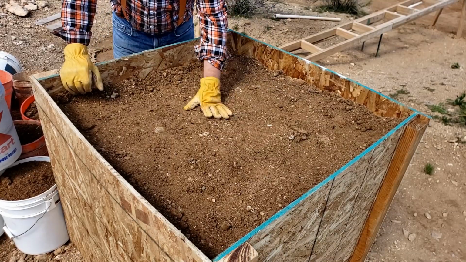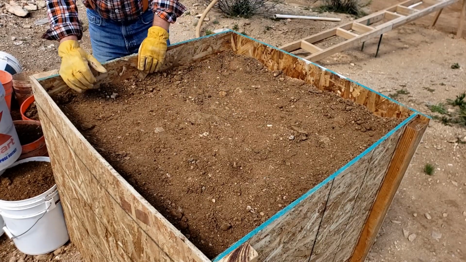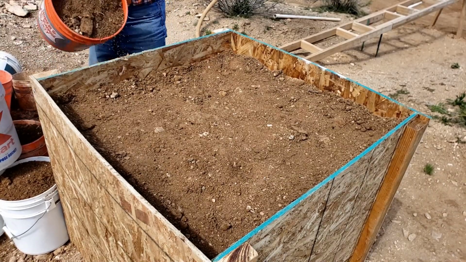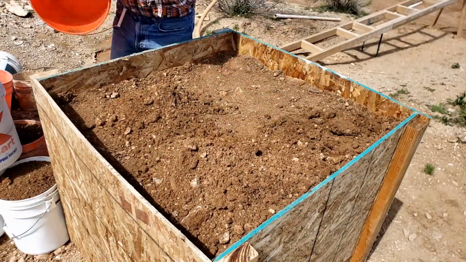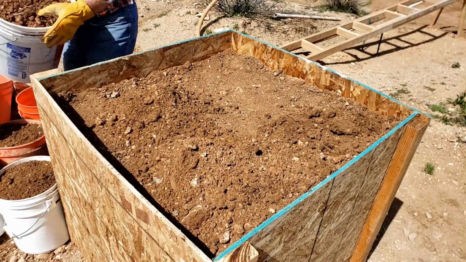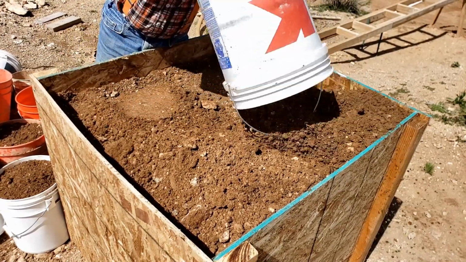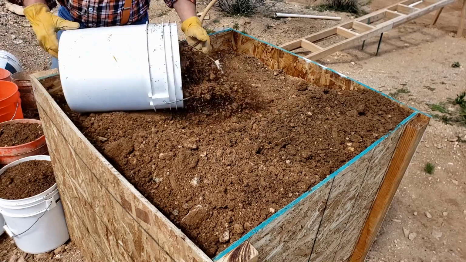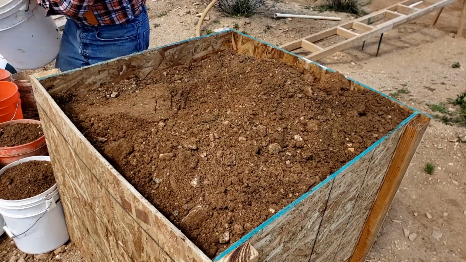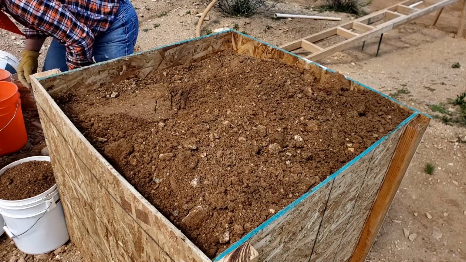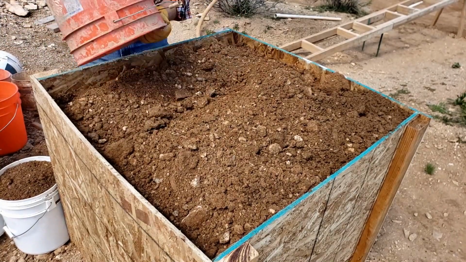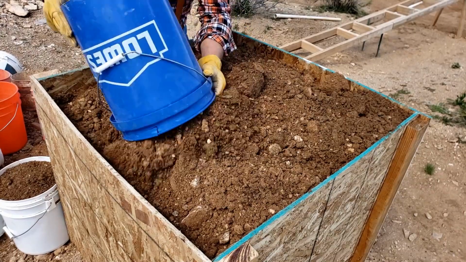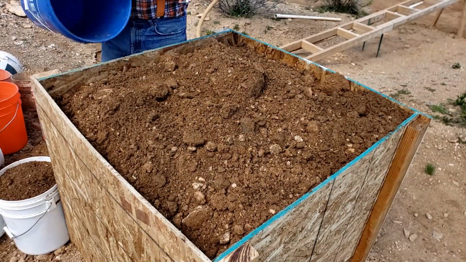Okay folks, we've already put 40 buckets into this and we got it all compressed. Now we got a bunch more loaded up. Let's see actually how much it takes to top off this box. So let's go ahead and load it on up. There's one. Number 2. Here's number 3 coming in. Okay, here's number 4. Here's bucket number 5. And I think we're getting pretty darn close here.